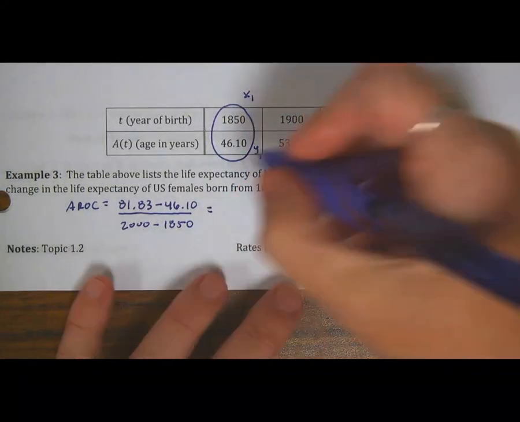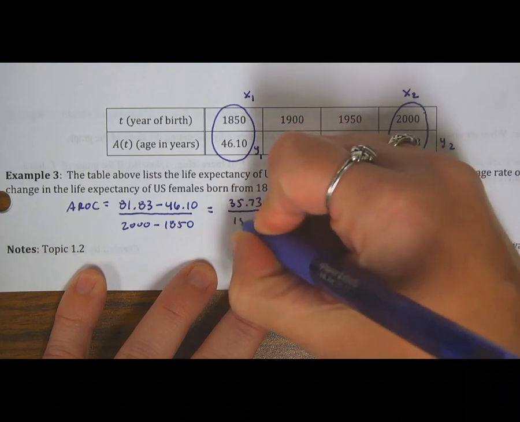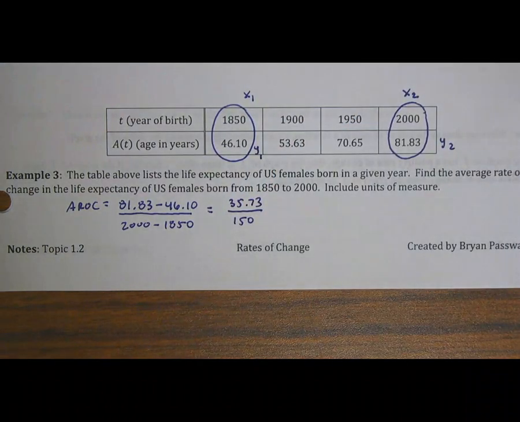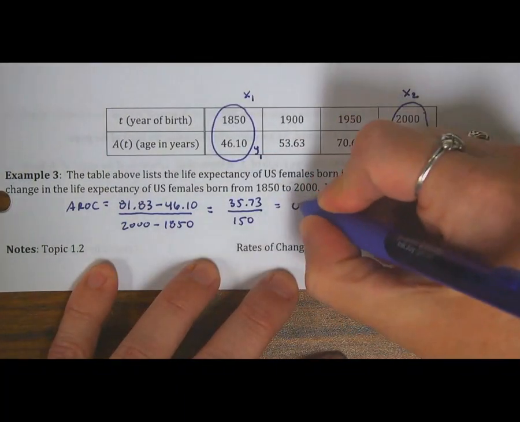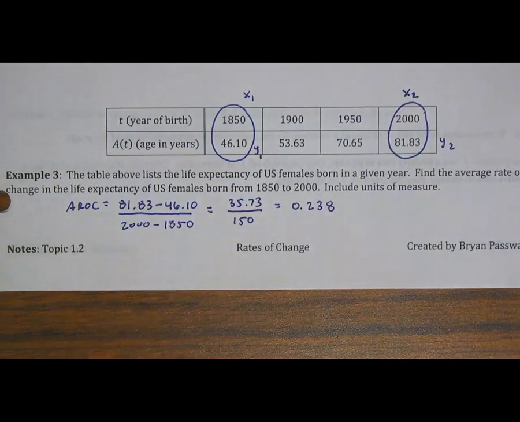So here's what you're going to get when you crunch the numbers. You're going to get 35.73 over 150, which is 0.238. Anytime you're working on a calculator section of the exam, which this definitely would be, always round to the nearest thousandths, the third decimal place.